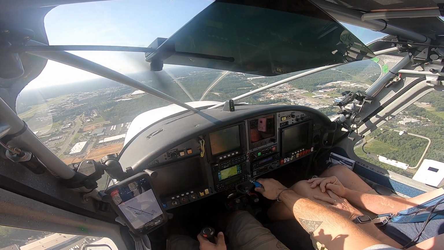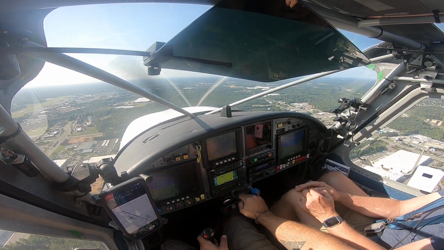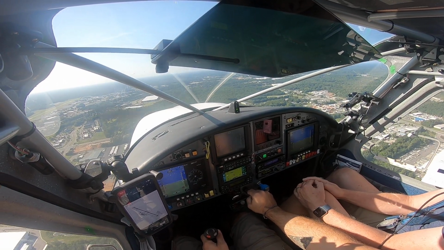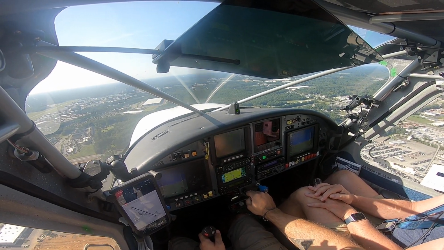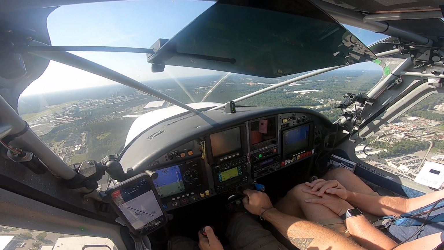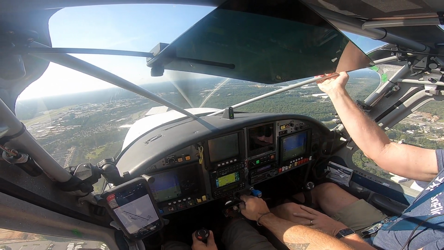Full RPM. There you go. Come back with some power. Good. Yep. Yeah, let's catch that 1,000 feet. So try to be precise. Yep.